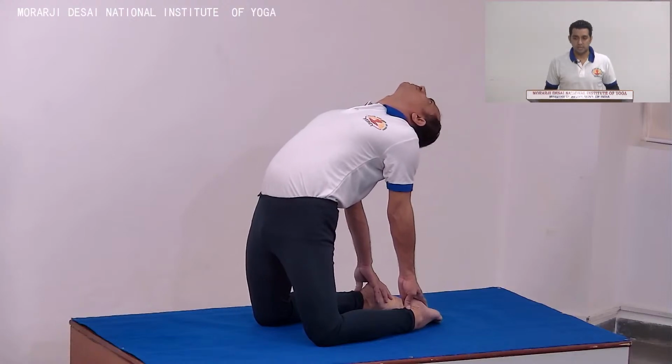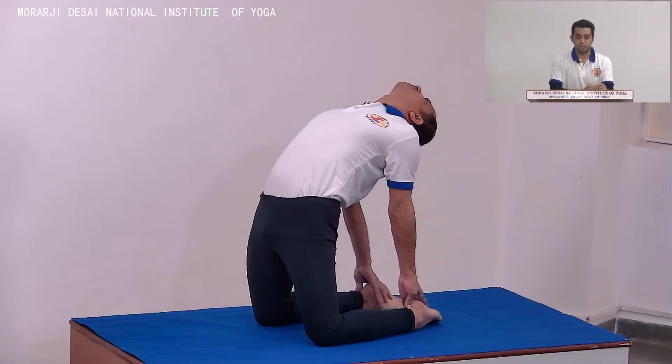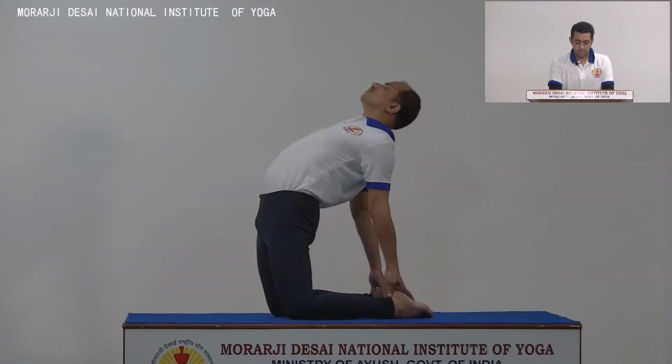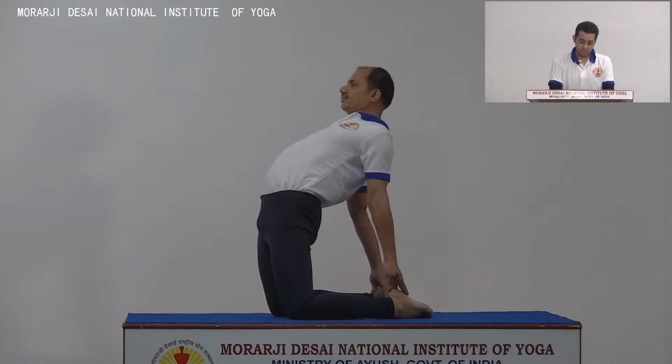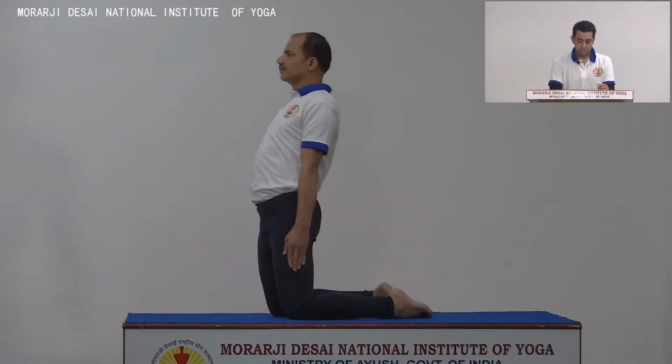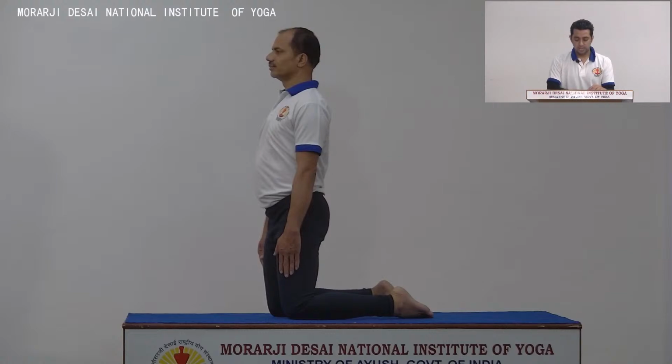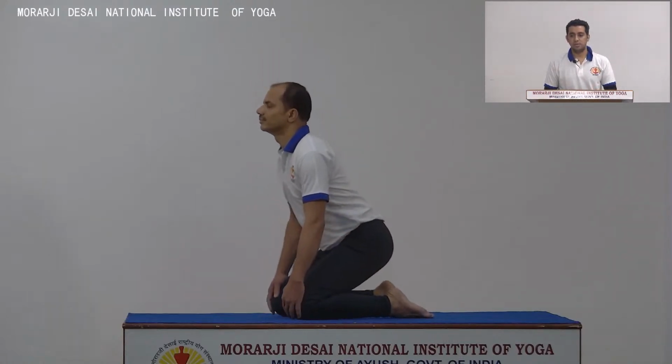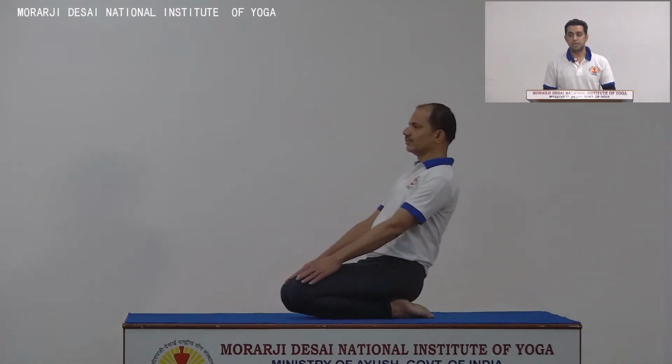You can see the final pose of the Ushtrasana. It's similar to the shape of the Ushtra. It strengthens the spine and back muscles and improves eyesight also. With inhalation, slowly lift the neck up. Come back to the kneeling position. Exhale, come back to Vajrasana and relax yourself.